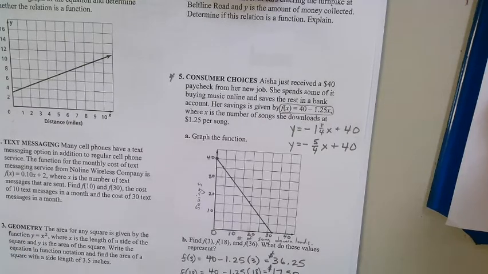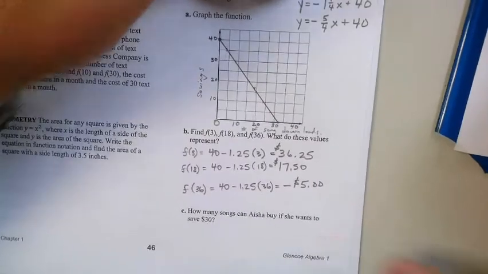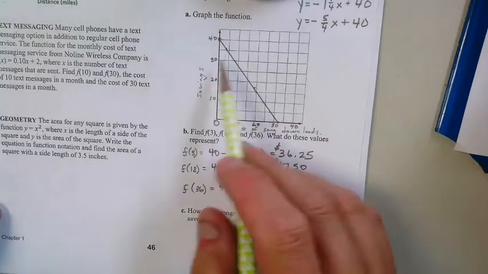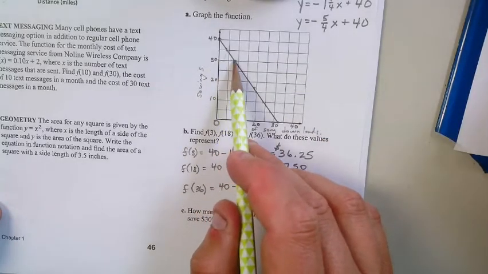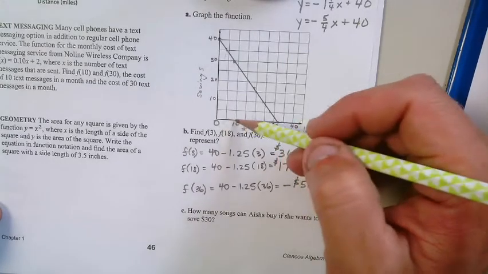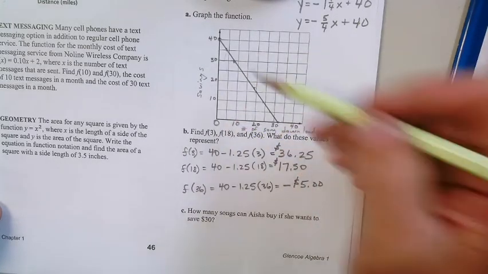The next one says, how many songs can Aisha, oops, sorry about that. Didn't realize I was off the graph there, or off the camera. How many songs can Aisha buy if she wants to save $30? Well, if she wants to save $30, we can guesstimate it right here. It looks like it's somewhere between 5 and 10 songs, but I don't know exactly.